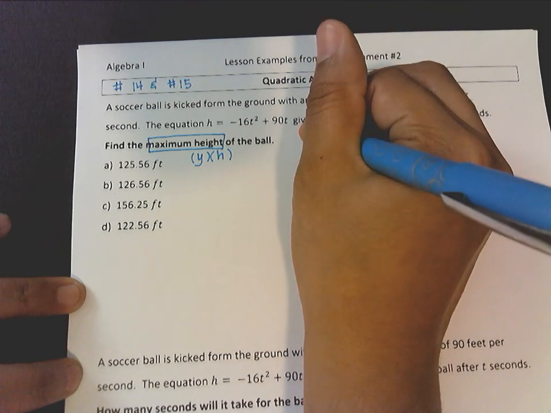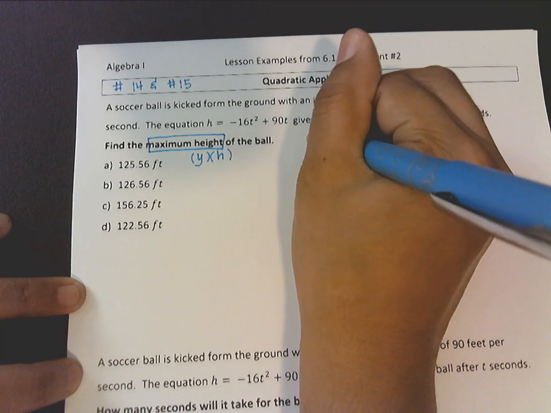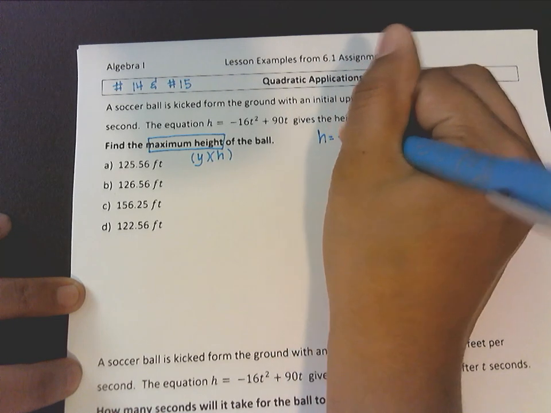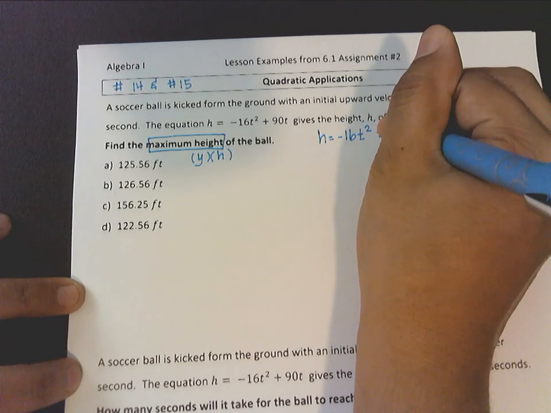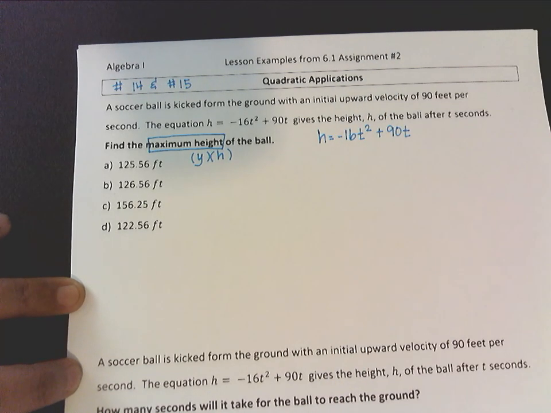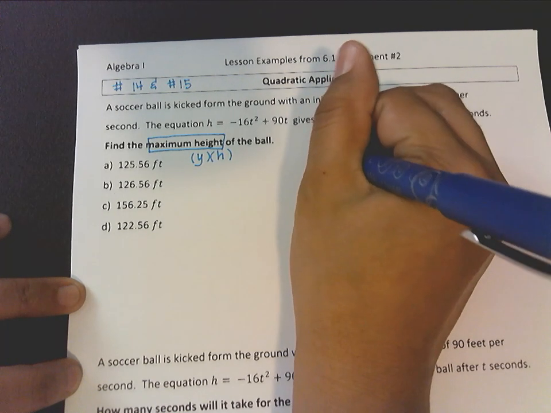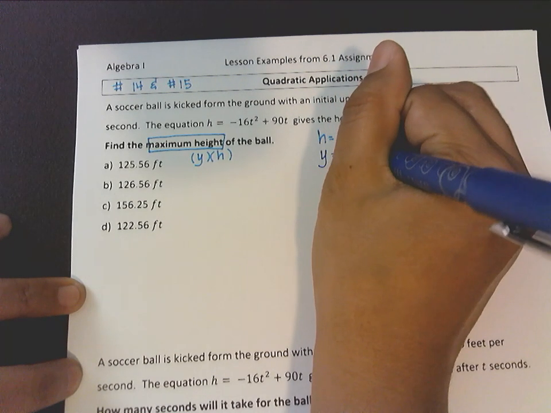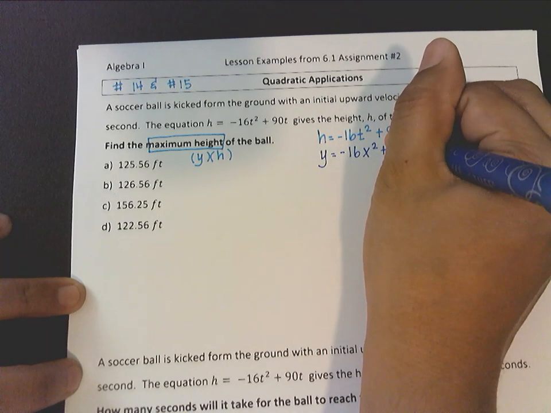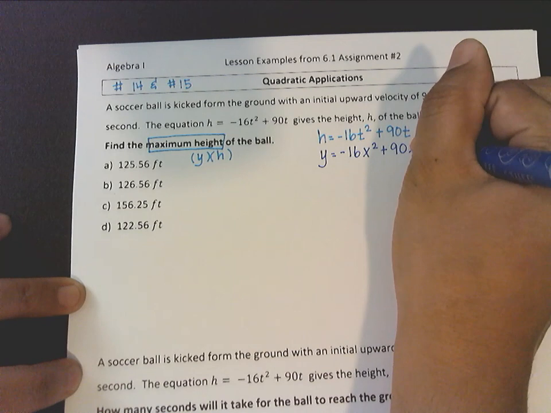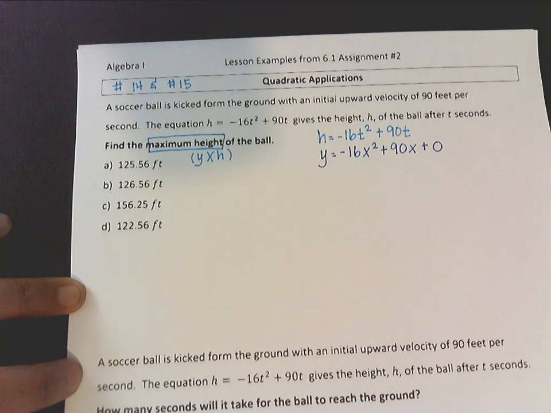So I'm going to write the vertical motion form h equals negative 16t squared plus 90t. And then underneath, I'm going to change it to standard form, which is y equals negative 16x squared plus 90x plus 0.